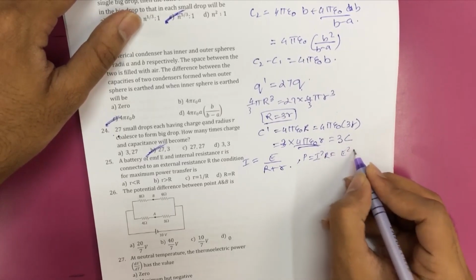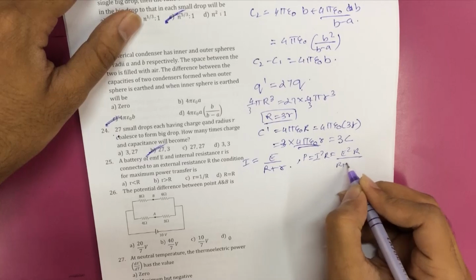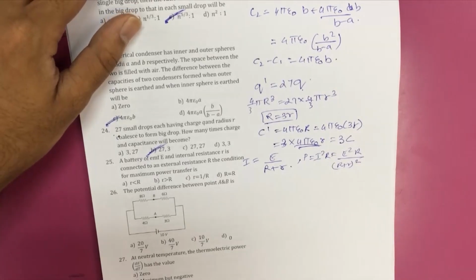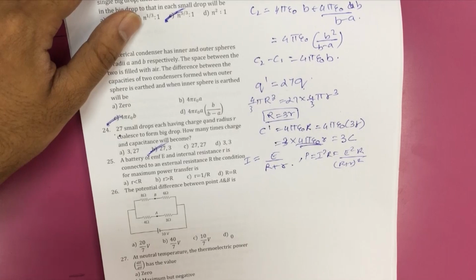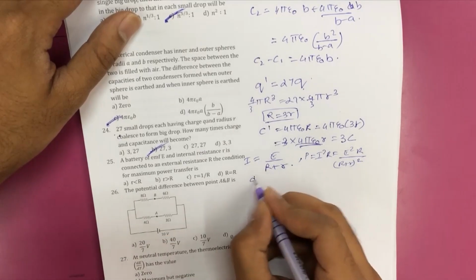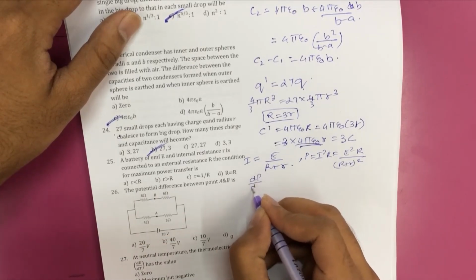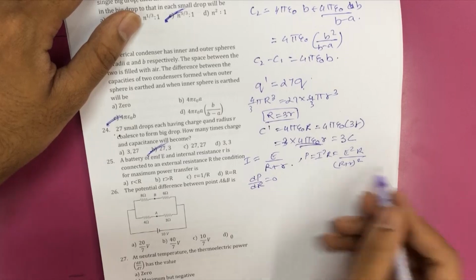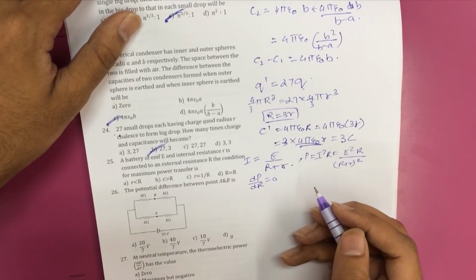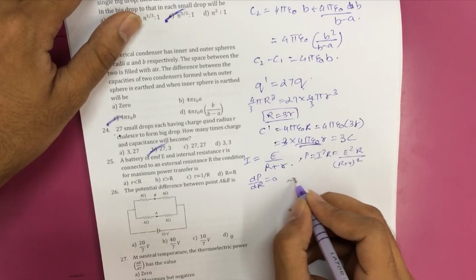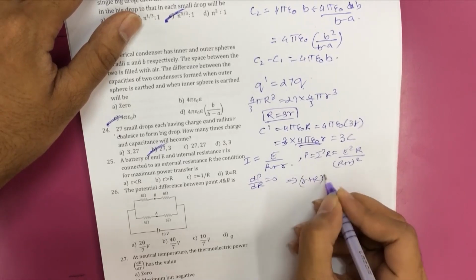Now, power delivered to the resistance capital R will be P equals I square capital R, which will be equal to E square capital R divided by R plus small r the whole square. We want the power to be maximum, so dP by dR should be equal to 0.